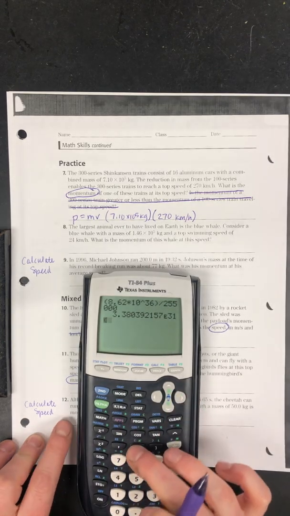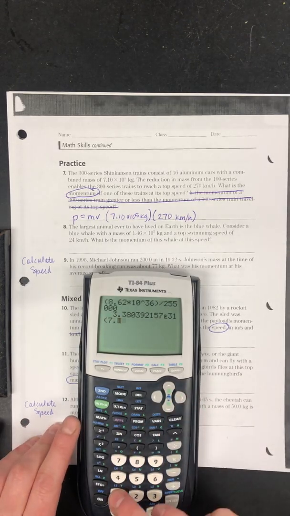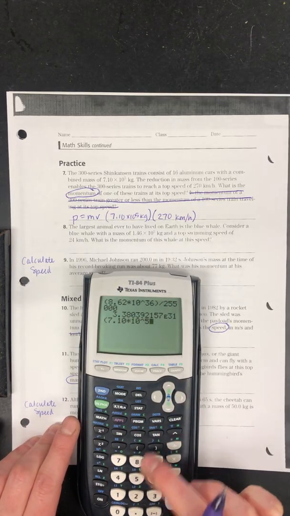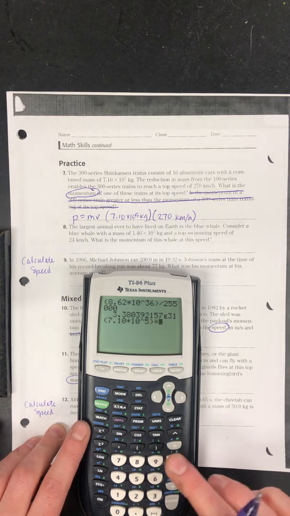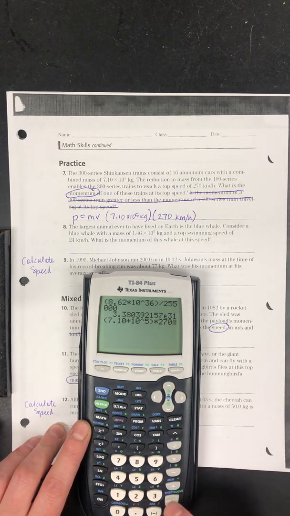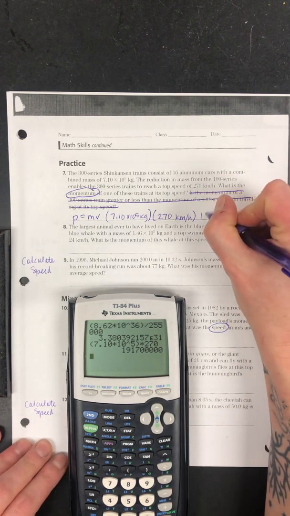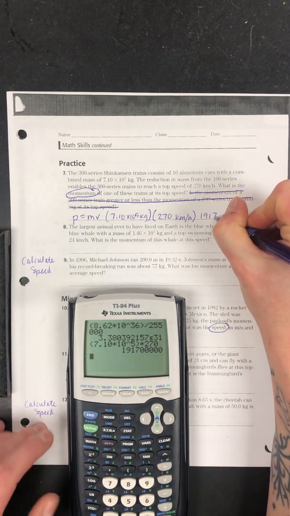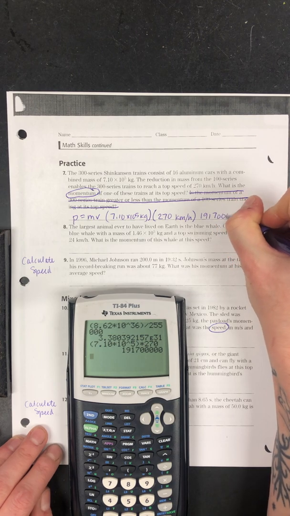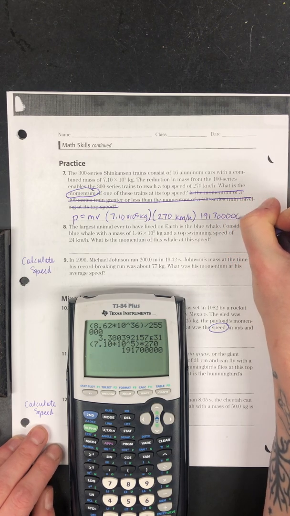So we're going to plug that in. 7.10 times 10 raised to the 5th times 270 comes out to be 1917, and then it's got 1, 2, 3, 4, 5 zeros.